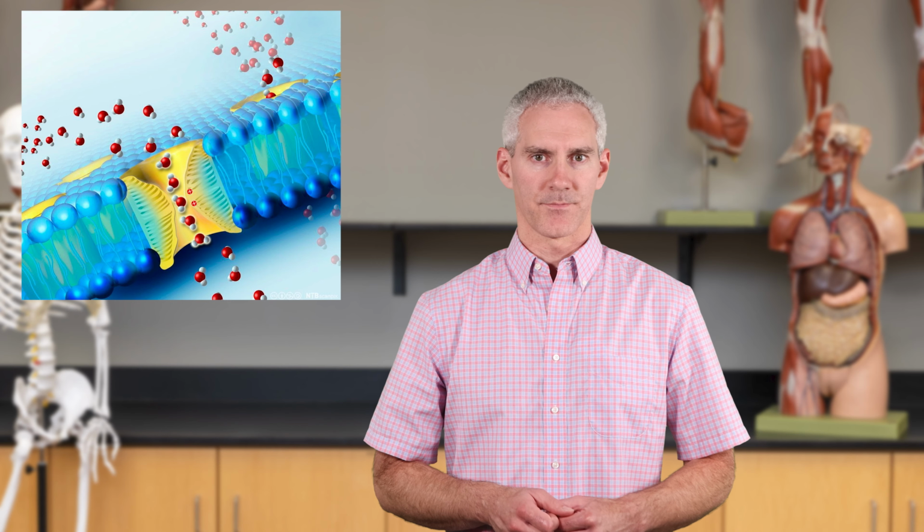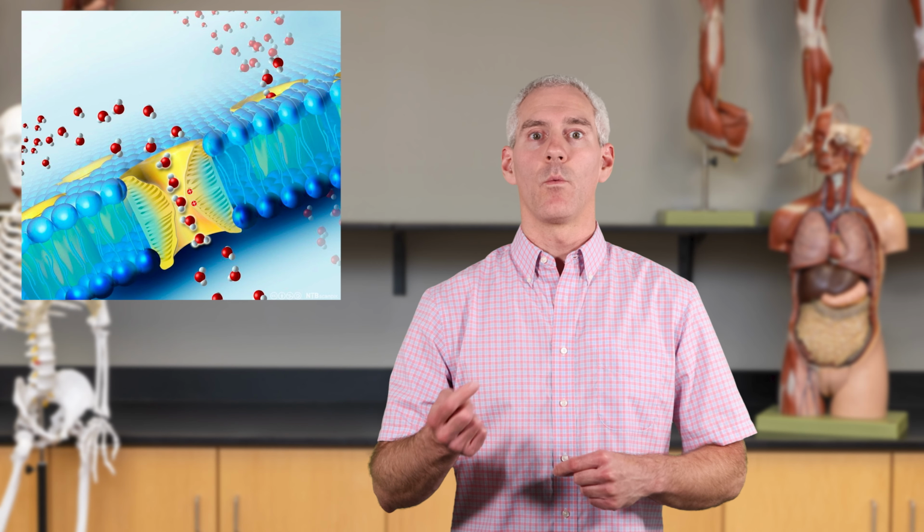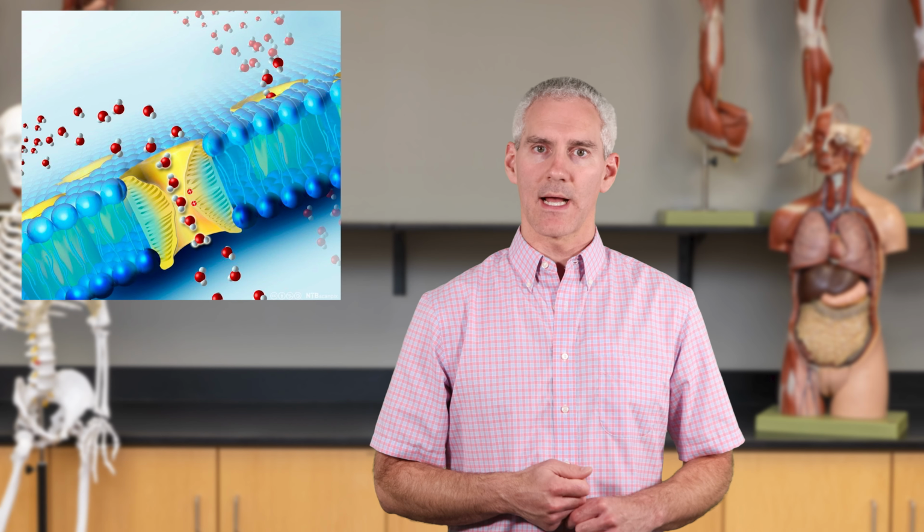Now, water can travel through the plasma membrane pretty easily because of things called aquaporins. Aquaporins are protein channels that allow water to travel from a high concentration to a low concentration of water. It just travels down its gradient. Good old passive diffusion.